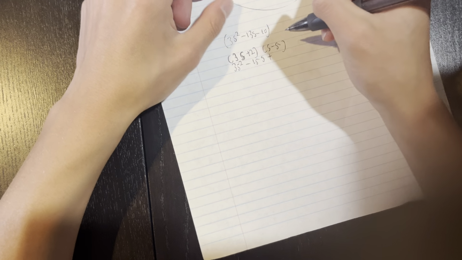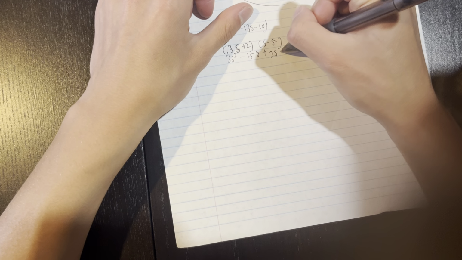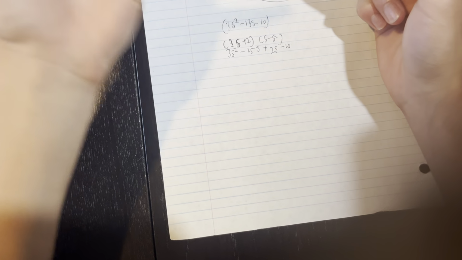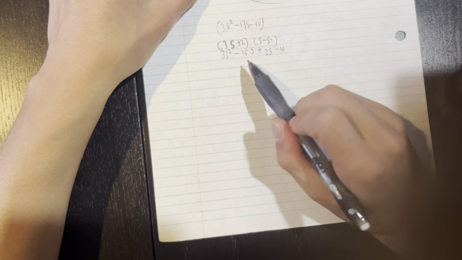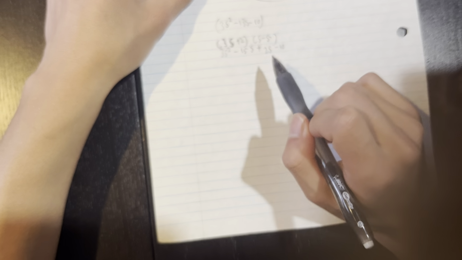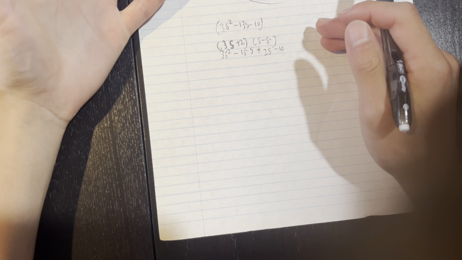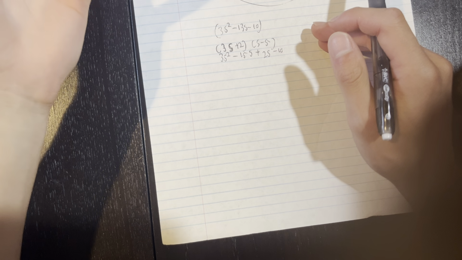And then 2 times s is 2s, and then negative 10, 2 times negative 5. And then that simplifies to that, because like terms add together. If you have a debt of $15, negative 15, and then you are given $2, that's negative 13, right?